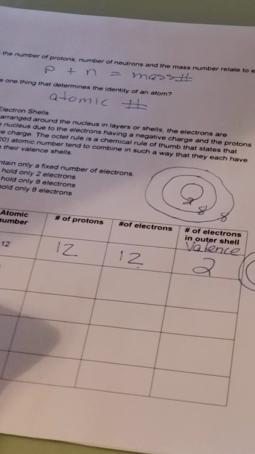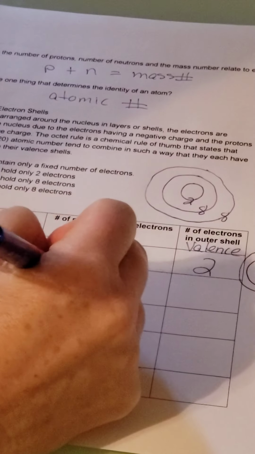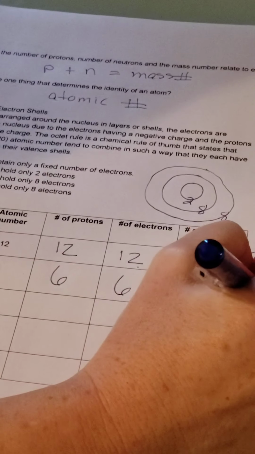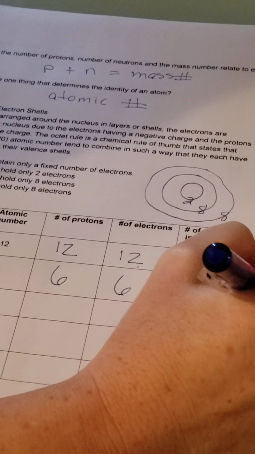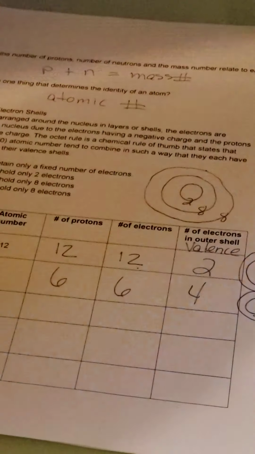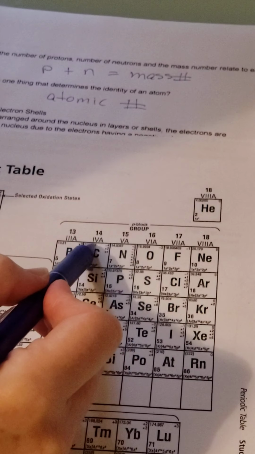Moving right along, carbon has an atomic number of 6, which means it's going to have 6 protons and 6 electrons. How many are going to be in the outer shell? 2 of the 6 are going to be in the inner shell, which means we've got 4 more to place. So 4. Just to show you again, carbon, it's in group 4.